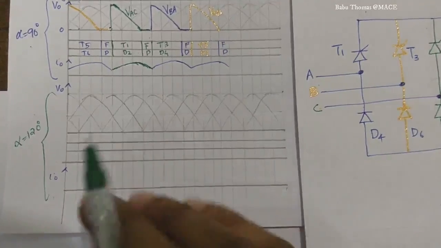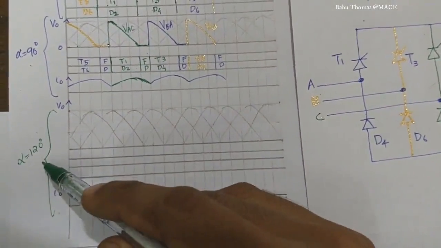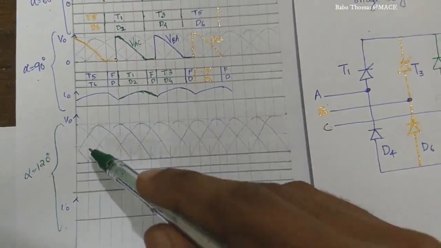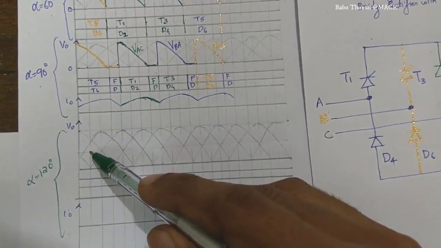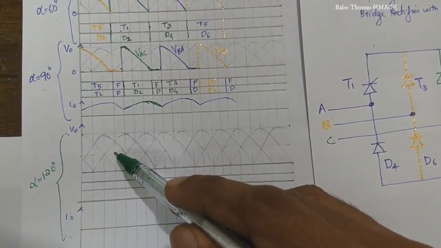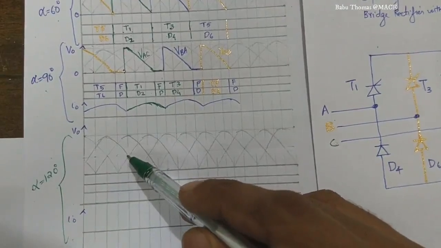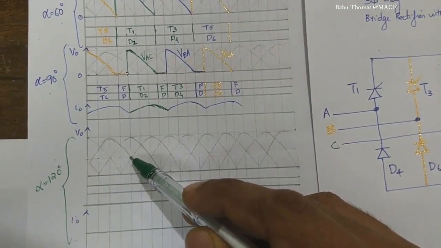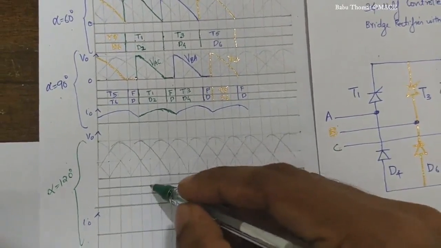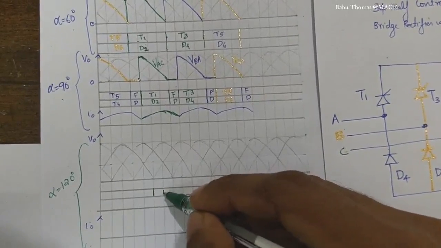Now we are going to plot for alpha equal to 120 degrees. So when alpha equal to 120 degrees means alpha omega t equal to 150 degrees. So it is, this is 30 degrees, 60, 90, 120 and 150. So this is the point where I am going to fire the thyristor T1.